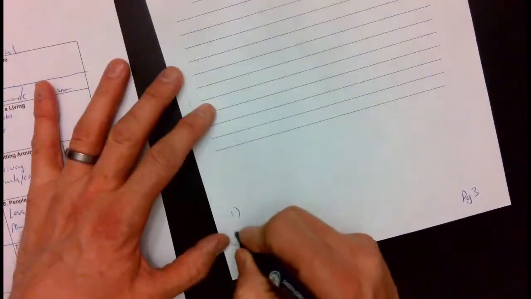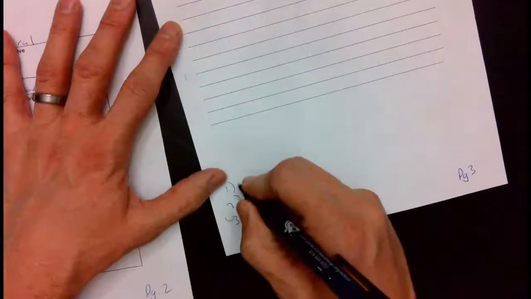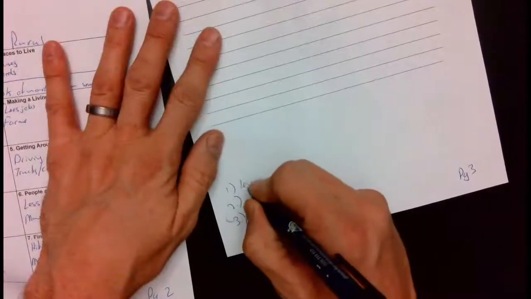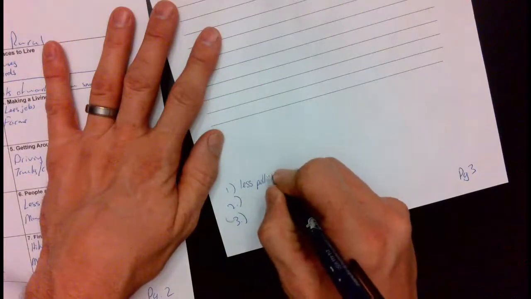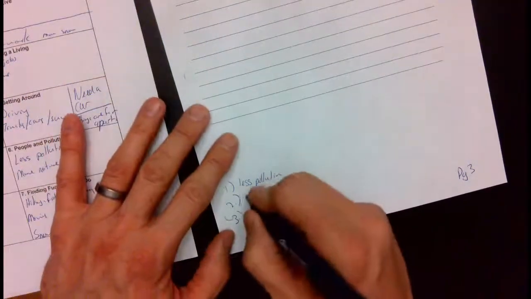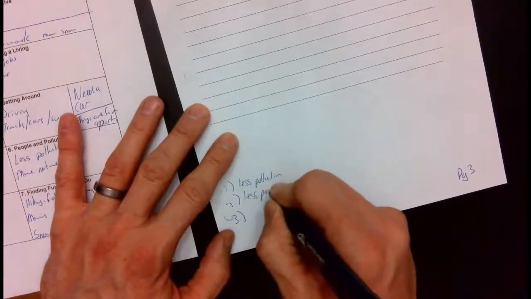So what I'm going to do is plan a small town. Now, I'm from a small town. You might call me a hick from the sticks. And here are my 3 reasons. One, I'm checking out my sheet here, I see less pollution. Two, less people.